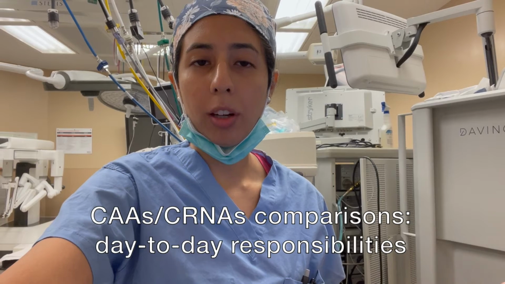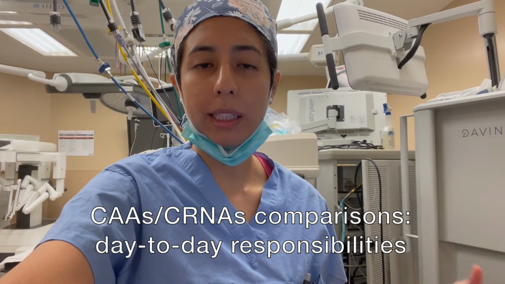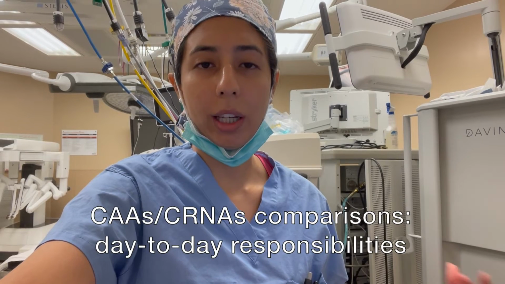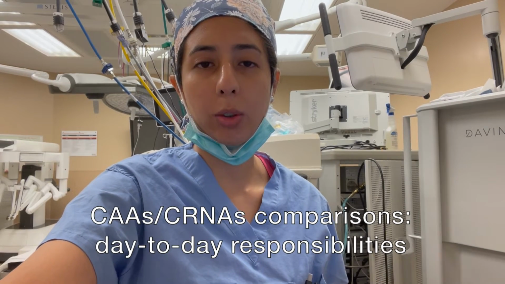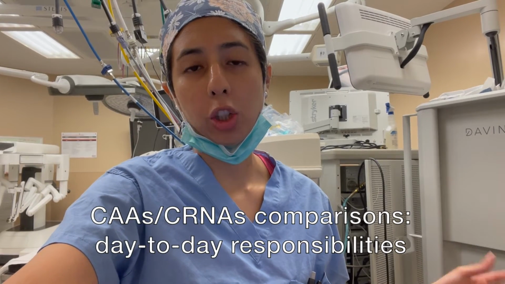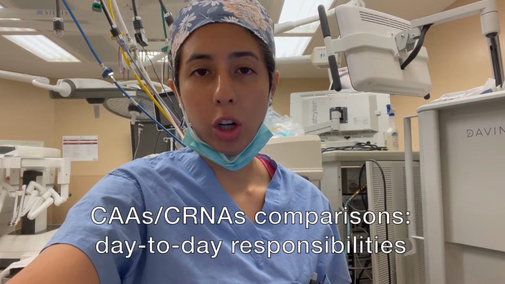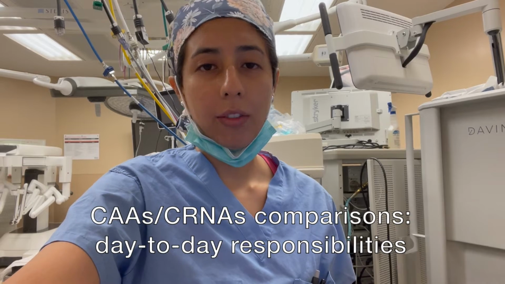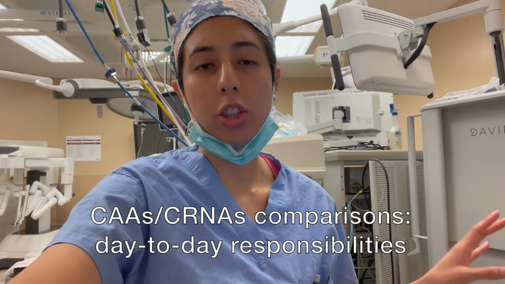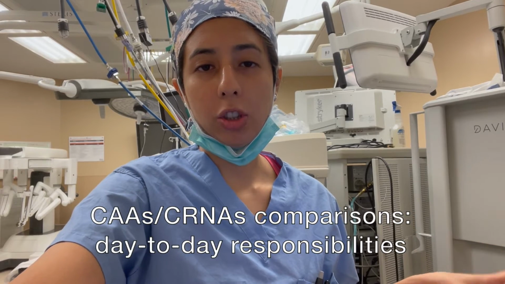So we'll come to an agreement on the plan, induce the patient, place a breathing device, monitor their vital signs throughout the procedure, and then afterwards they'll wake up, we'll drop them off, give the report to the receiving nurse, and repeat that process a few times. Also in my job, I chart. I help other people with charting, or I'll give other people breaks. Again, very similar to what a CRNA or an anesthesiologist could do in anesthesiologist and CRNA only practices. So that's just something to break down.